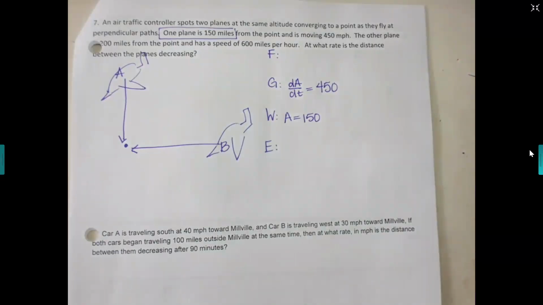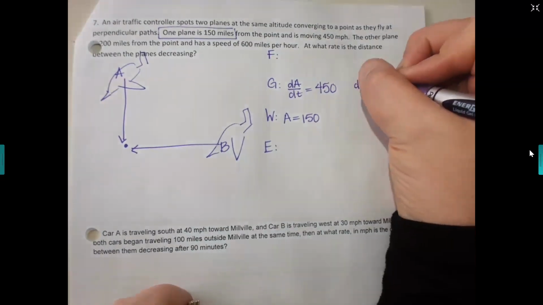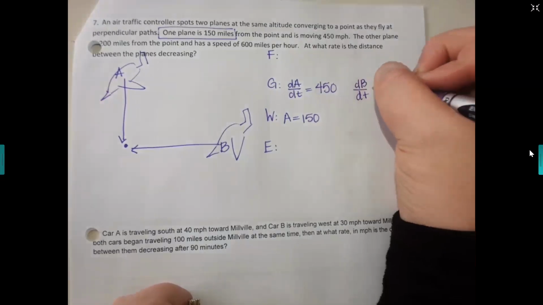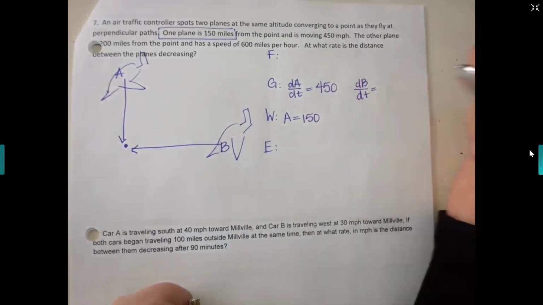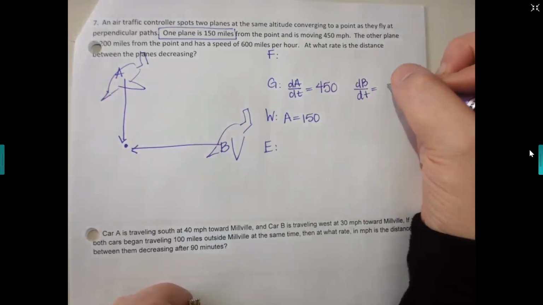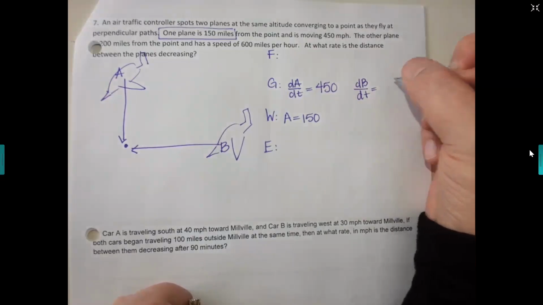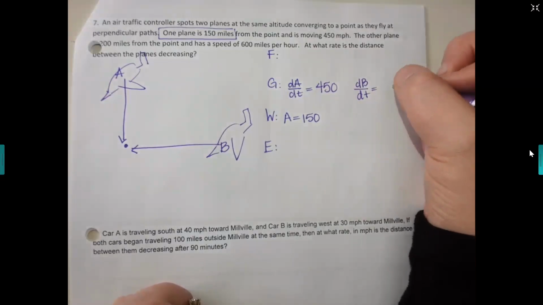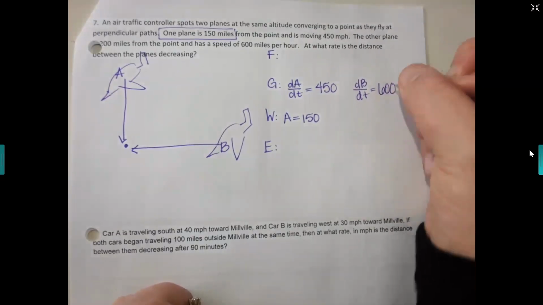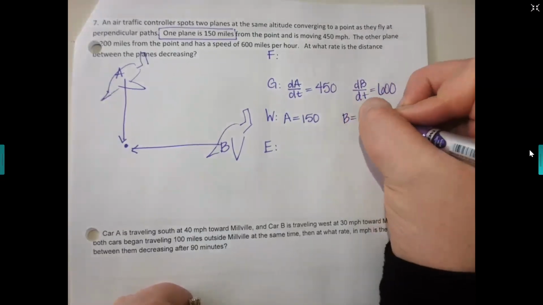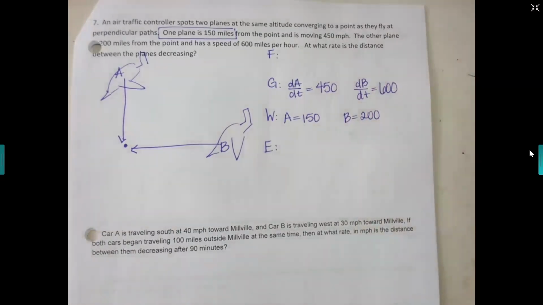Now let's talk about plane B. The other plane is 200 miles away and it's going 600 miles per hour. So let's do dB dt. What is its speed or rate of change? Is it the 200 or the 600? 600. And how far away it is would be the 200. Okay, so remember, A and B are measurements, dA dt and dB dt are speeds. They're how fast it's changing.